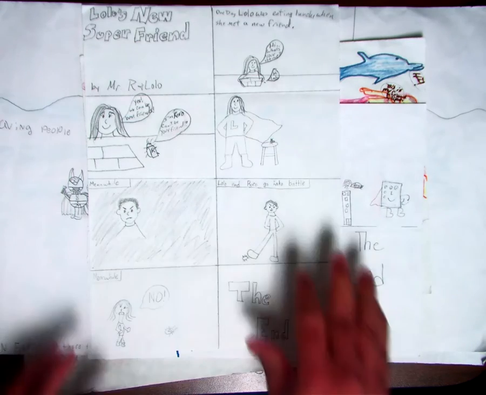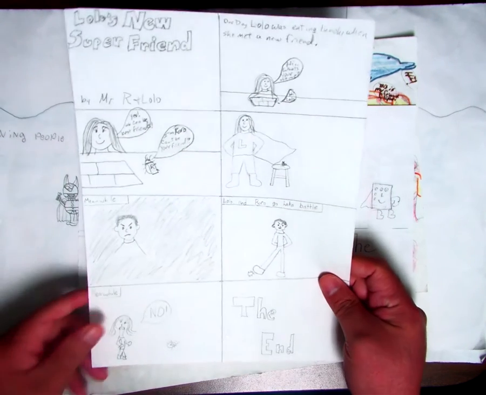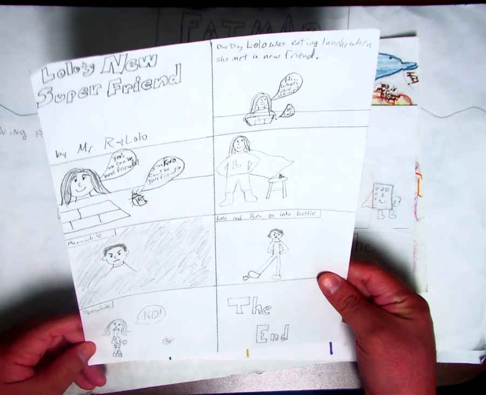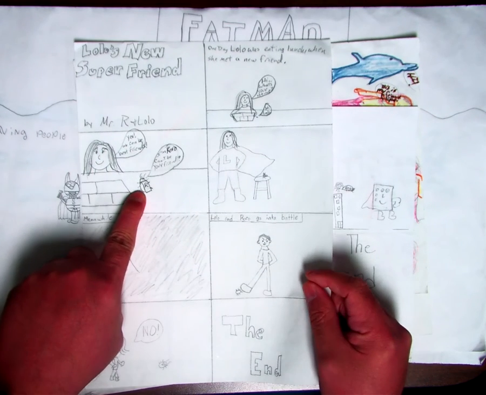So, what we're going to do for this next assignment is to create your own little comic strip. So here are a few examples that students have done in the past. This one's called Lolo's New Super Friend, and it was about this girl, and her super friend was a super cockroach.